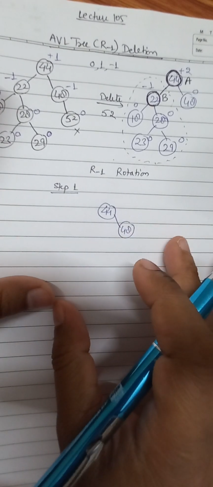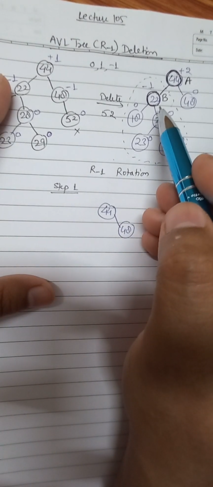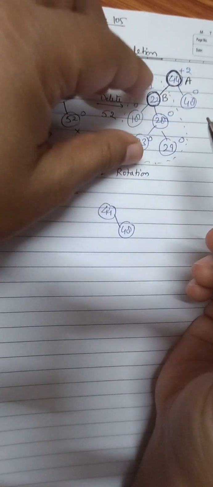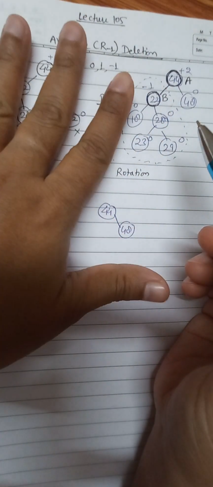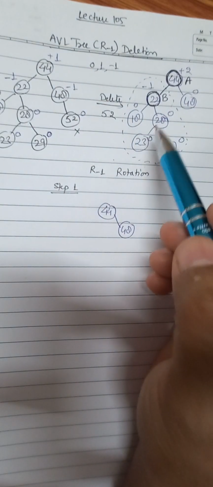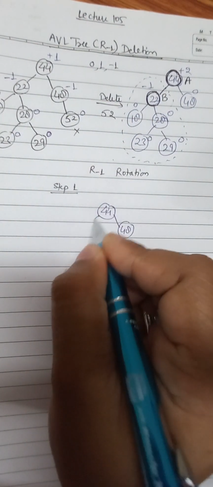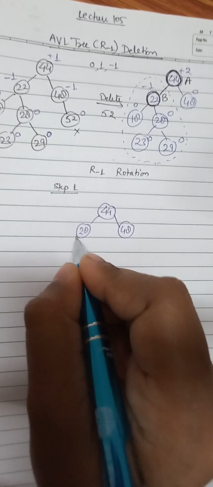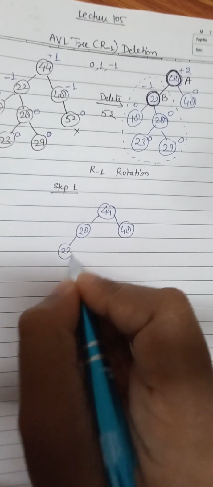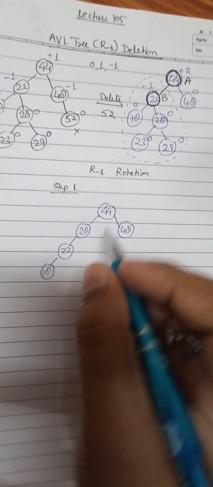We are not going to do anything on this part, but from B node, from the sub tree, we will rotate it on the left hand side. So 28 will go up. So we are writing like this: 28 will go up. After that what will come? 22 will come down, 18 will come down, and 28.